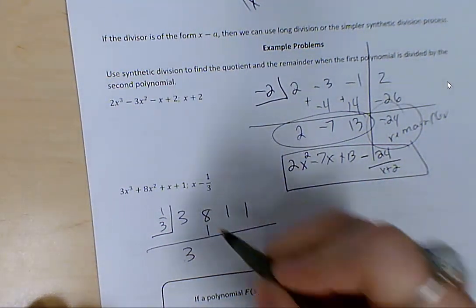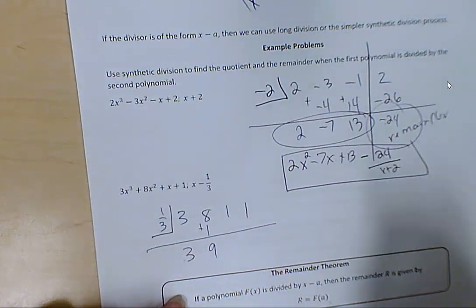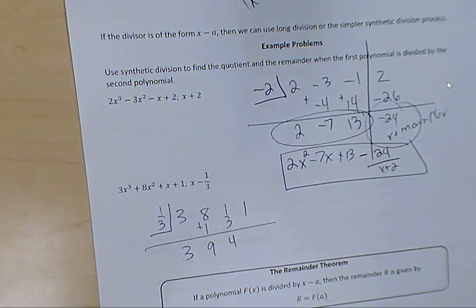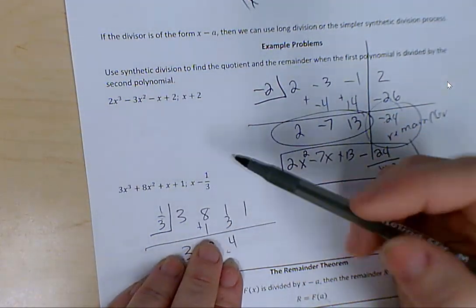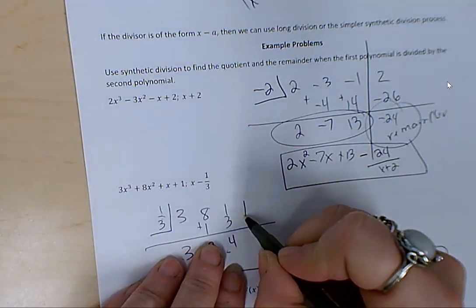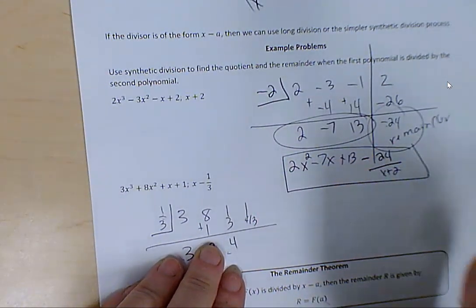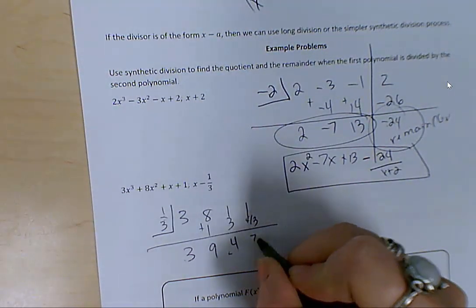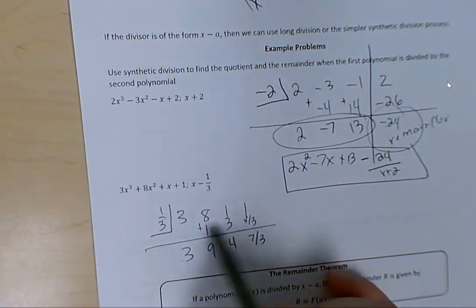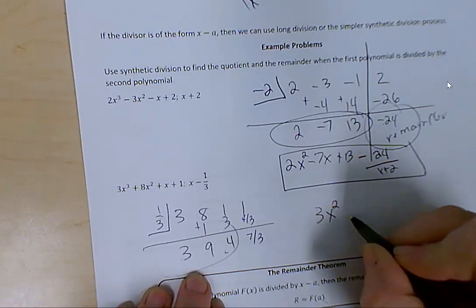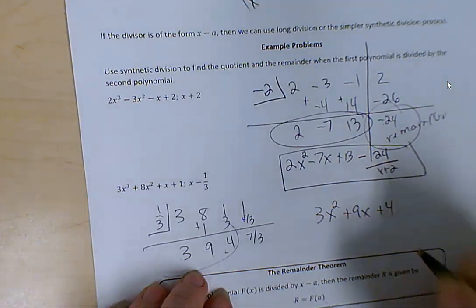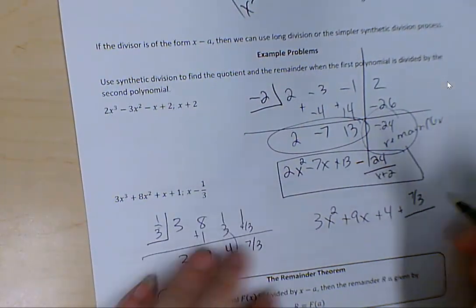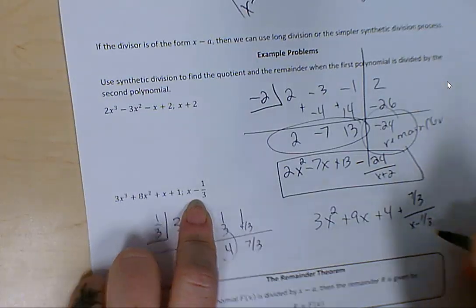1/3 of 3 is a 1. When we add that together, we get a 9. 1/3 of 9 is 3. When we add that together, we get a 4. 1/3 of 4, or just do 4 times 1/3, that is just 4/3. And when we add that together, again, you can throw that in your calculator. 1 plus 4/3 is 7/3. So our quotient part here is 3x squared plus 9x plus 4, plus our remainder of 7/3. That would technically go over our divisor of x minus 1/3.